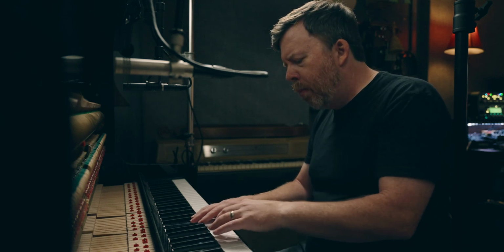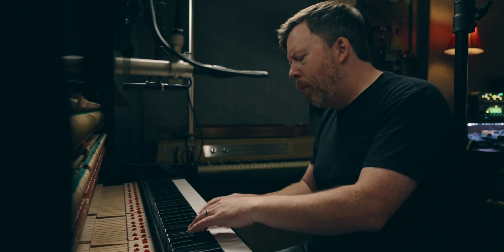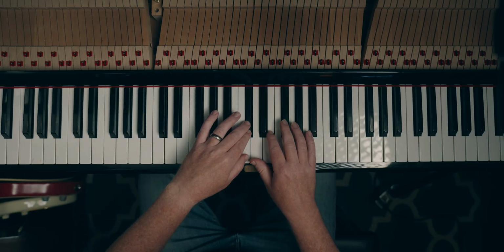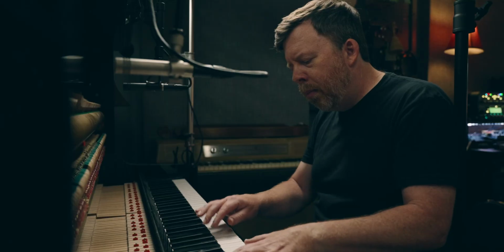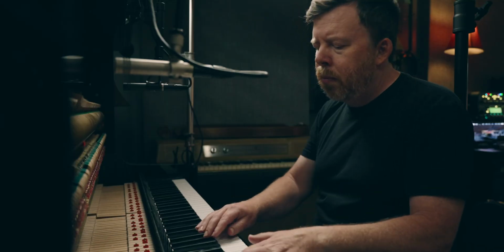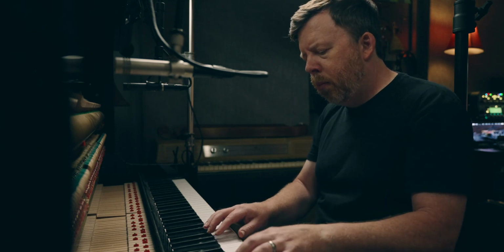But what really matters and what really affects the mood and the emotions is the distance between one note to the next, whether you're playing them at the same time or a string of notes. But know that the major scale can take you a long way.